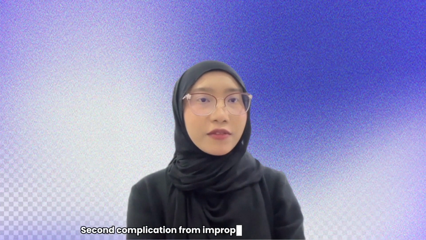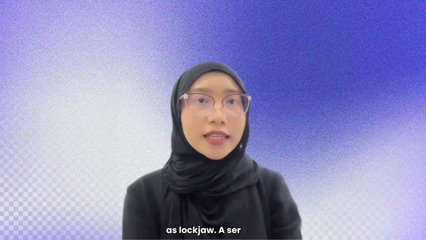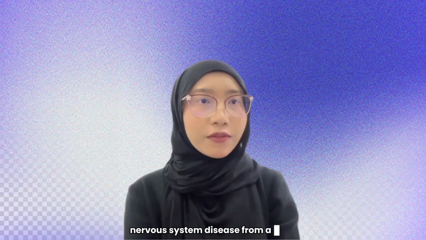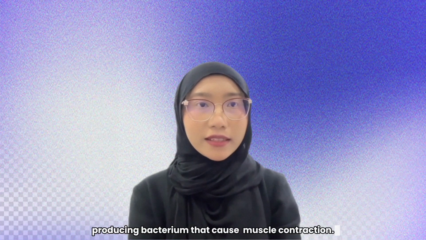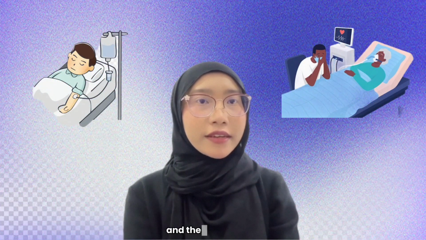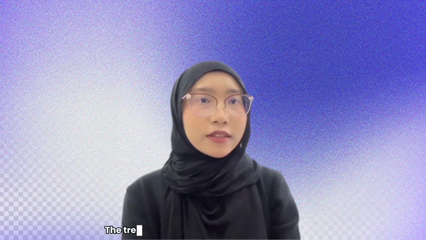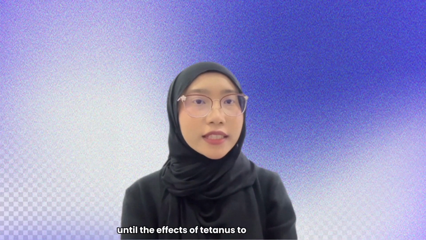The second complication from improper management of open injuries is tetanus, also known as lockjaw, a serious nervous system disease from a toxin-producing bacterium that causes muscle contraction. Severe complications of it can be life-threatening, and there is no cure. The treatment focuses on managing symptoms until the effects of the tetanus toxin are resolved.